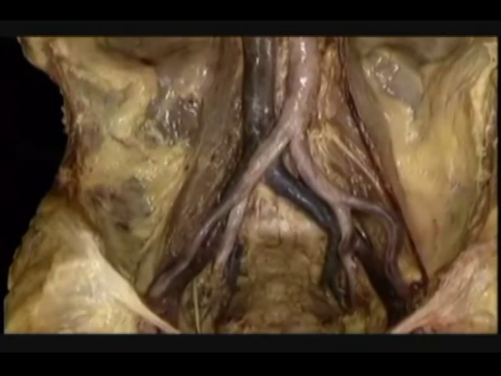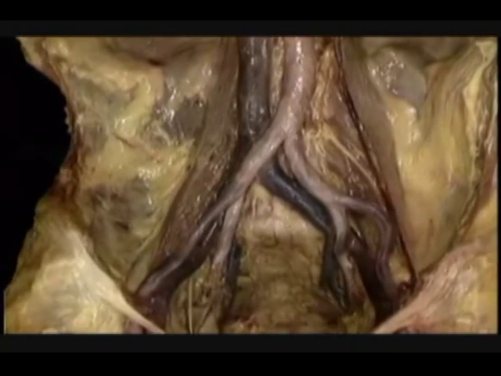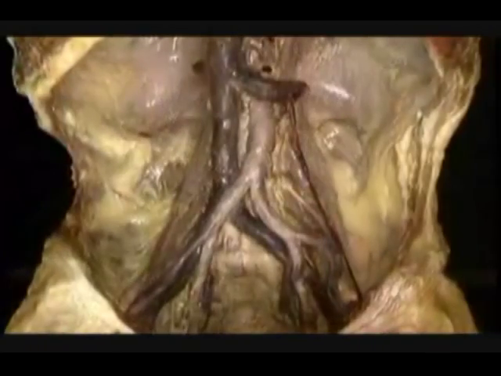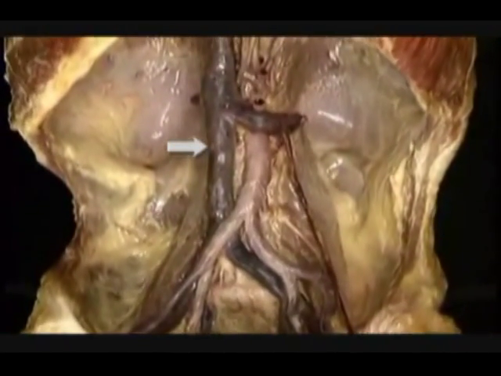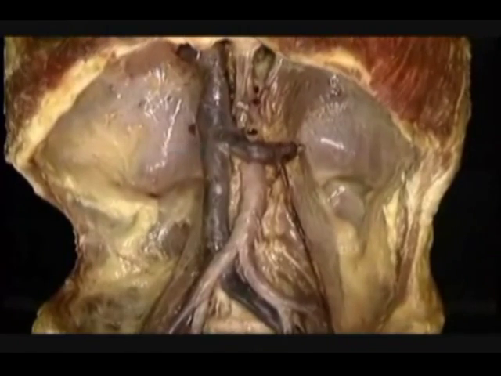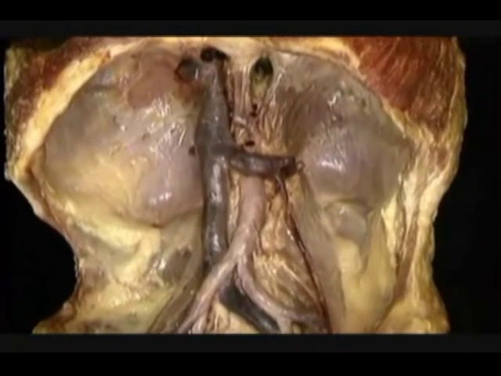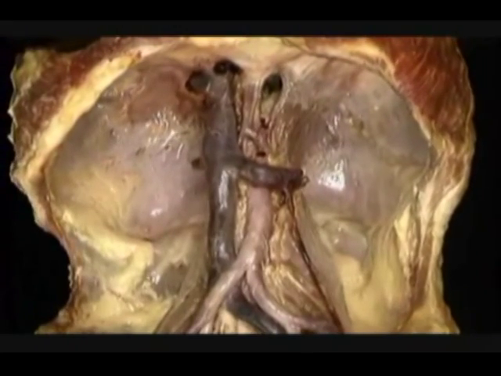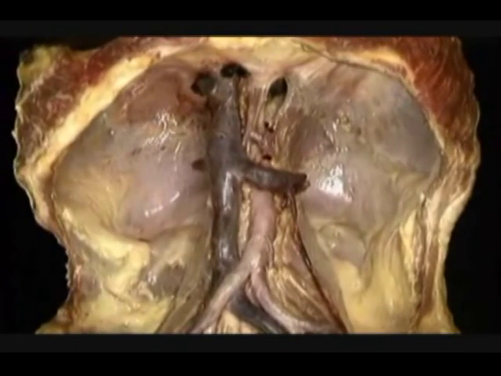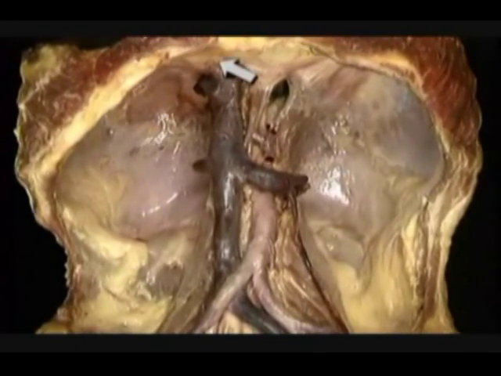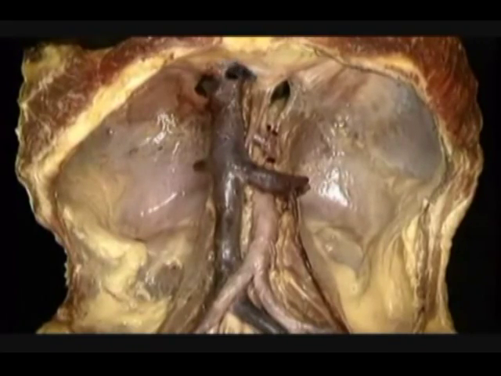The right common iliac artery passes in front of the left common iliac vein. The inferior vena cava runs just to the right of the midline. It lies on the vertebral bodies from L4 to T12, then on the left crus of the diaphragm. It passes through the diaphragm here to enter the right atrium, as we saw in the last section.